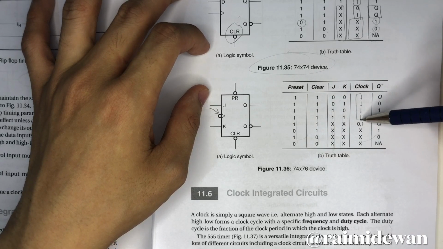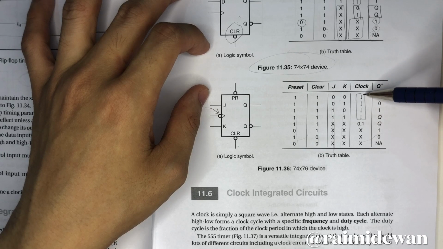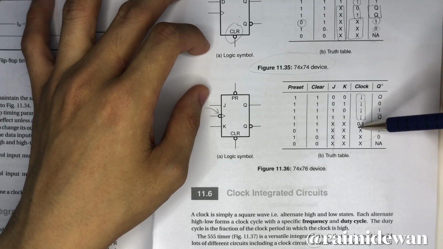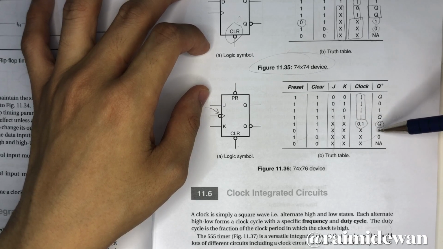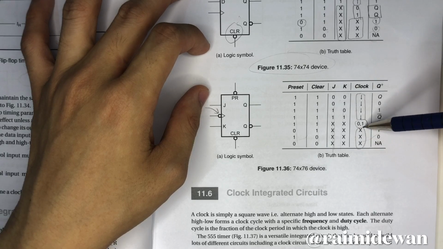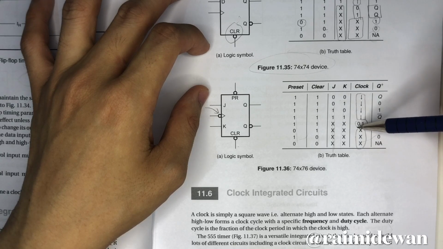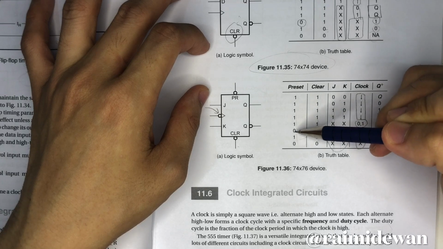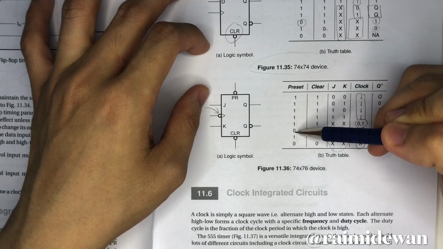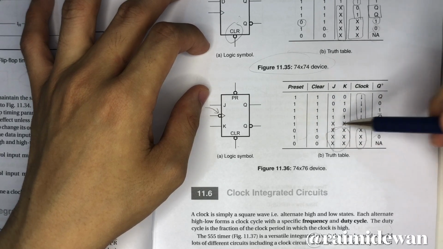We need to see what happens during the negative edge trigger. This is your condition where the clock is 0 to 1: it will hold the previous outputs, and it is a don't care condition for your clock. Don't care means whatever input you have at your JK does not matter. Then you go straight to preset 0 and 1: it will set to 1.